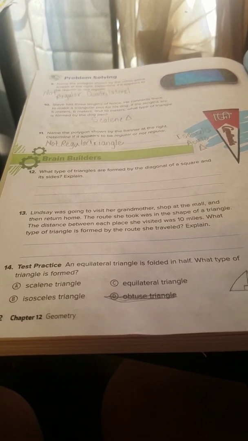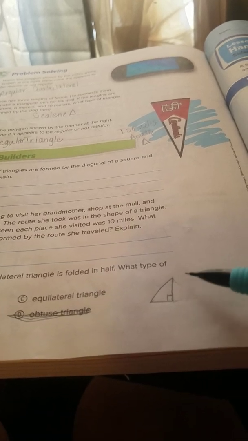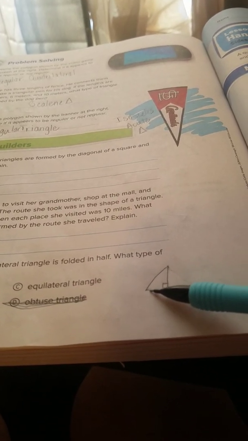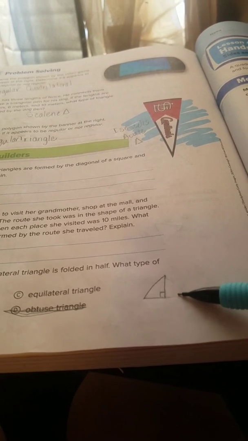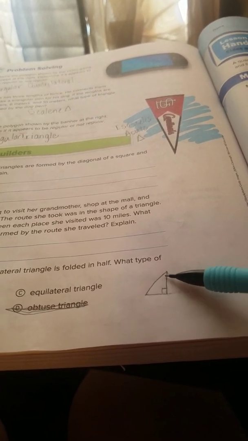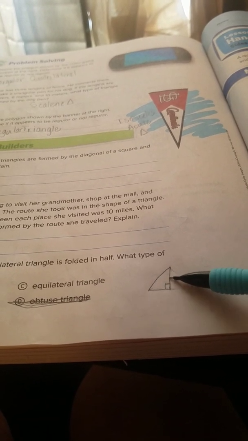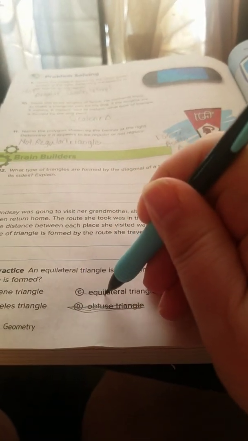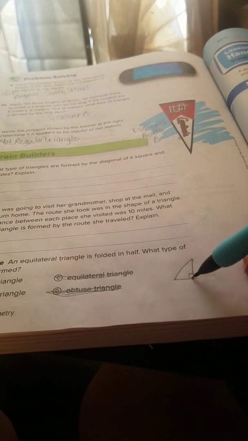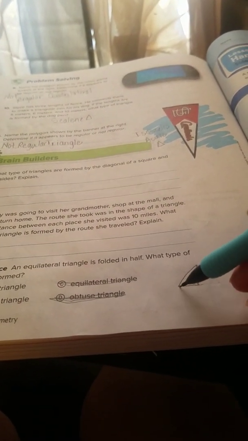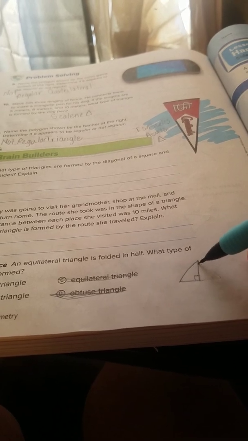Let's look at A, B, and C. Is it scalene, isosceles, or equilateral? Well, it definitely is not equilateral. It can't be equilateral. All right? Because if you look at it, this side is much longer than these two sides. So it can't be equilateral anymore because we cut it in half. So this line right here is half of that. That line right there is half of that.